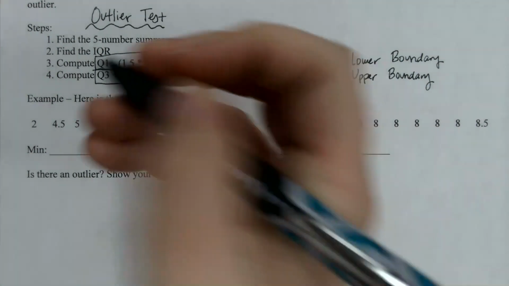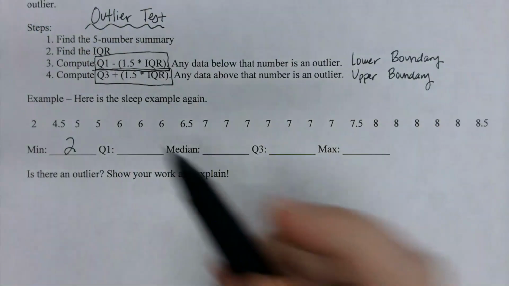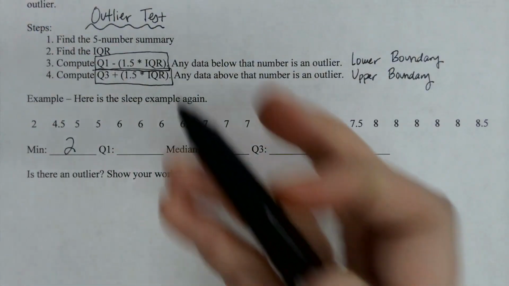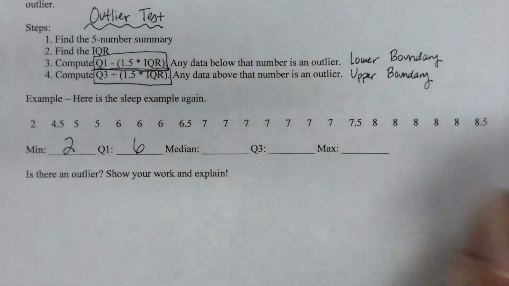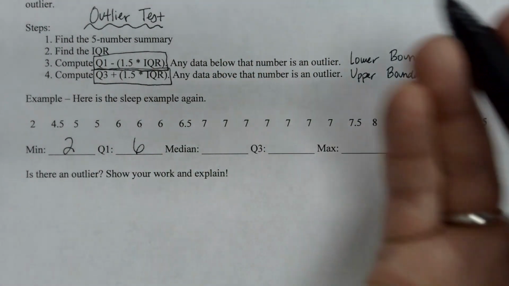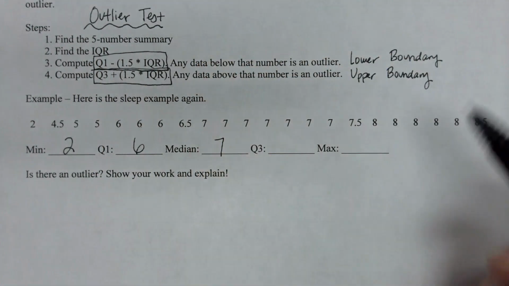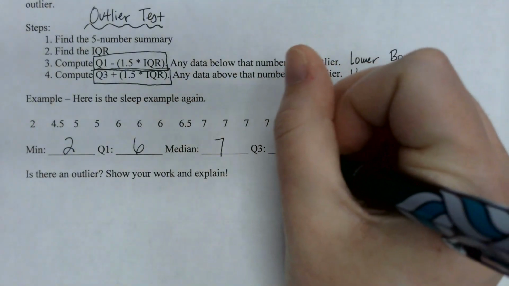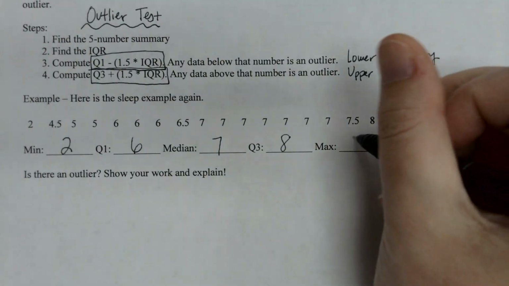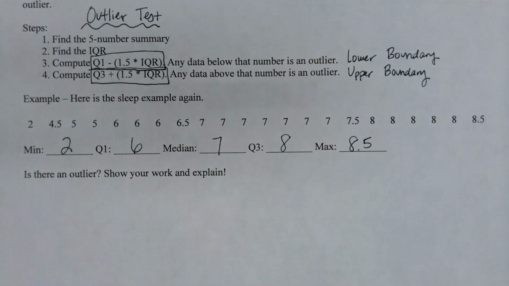So looking at our 5-number summary from our sleep example, our minimum was 2. Remember, we had our Q1, which was 6. Our median, which was right in between those 7s there. Our Q3 was 8. Our maximum was 8.5. So I'm just writing those down again.